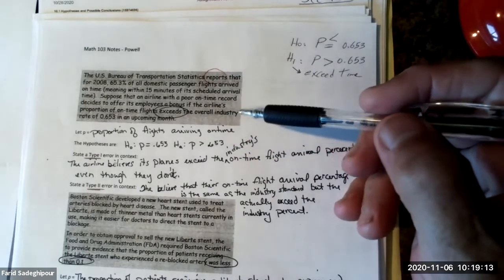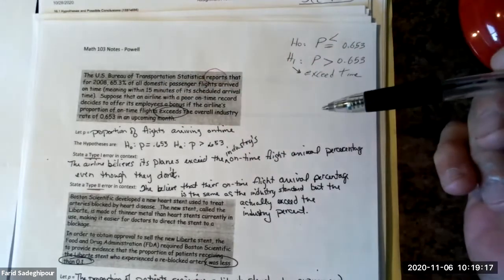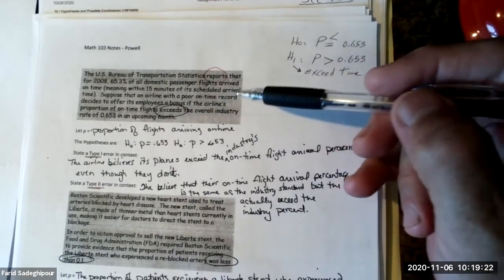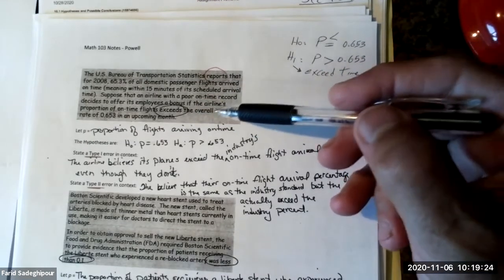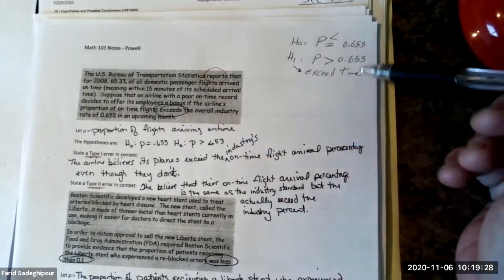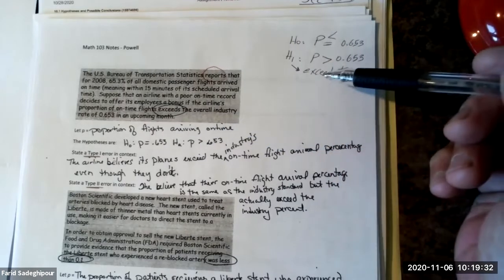Bureau of Transportation reports that 65.3% of all domestic passenger flights arrive on time. An airline with a poor on-time record decides to offer an employee bonus, and they're saying they exceed the overall industry. This is what they claim.